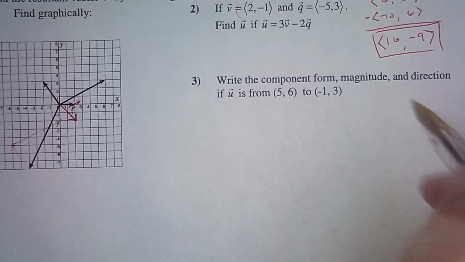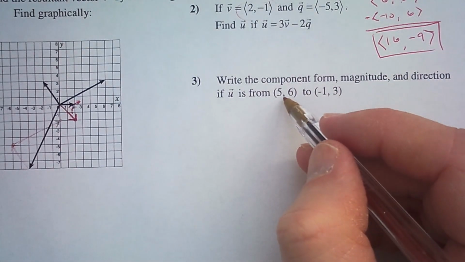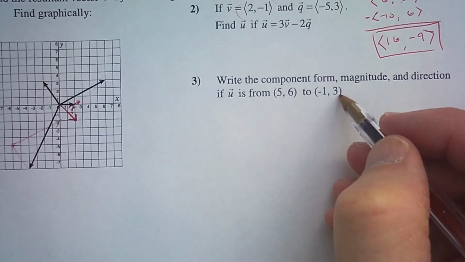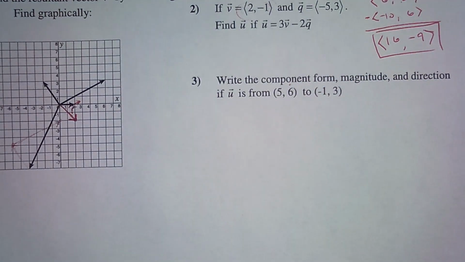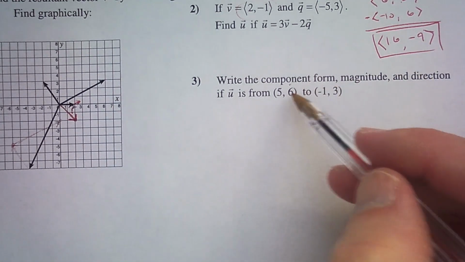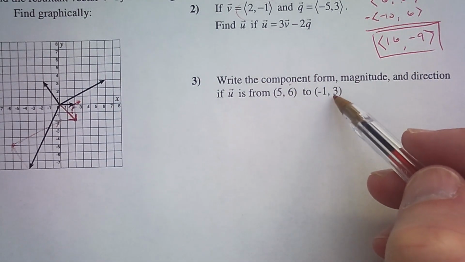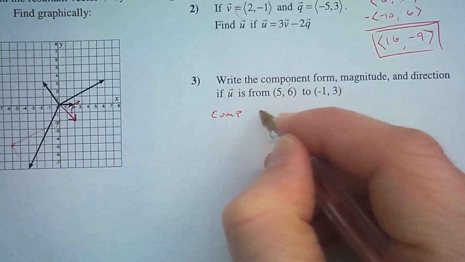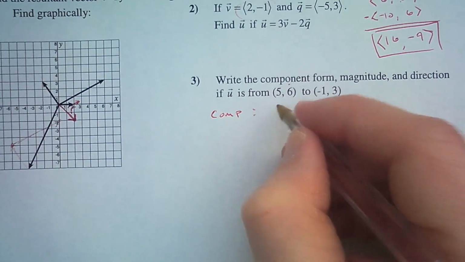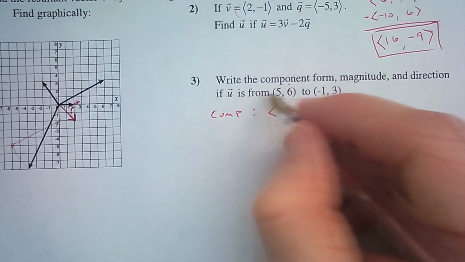And last, we have a vector u that goes from 5, 6 to negative 1, 3. And we want to write the component form, the magnitude, and the direction. So to write this in component form, we have to do head minus tail. So component form is head minus tail. Okay, so it begins at the tail.